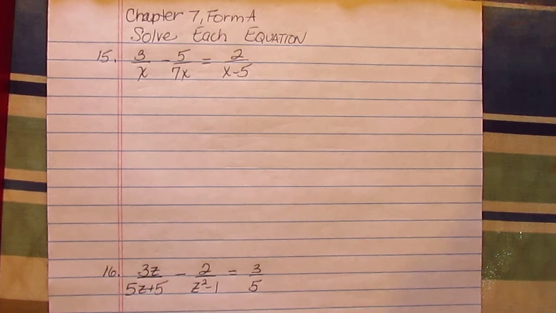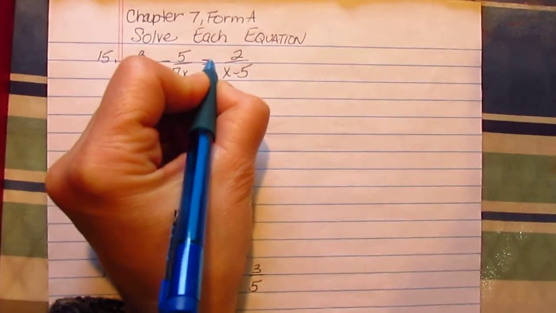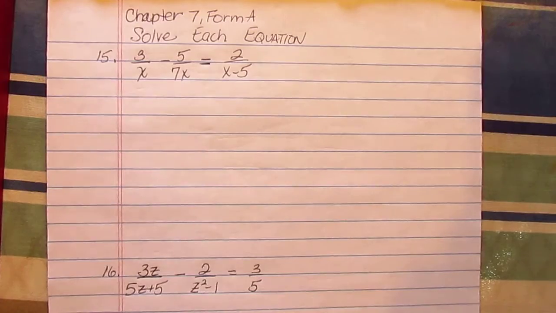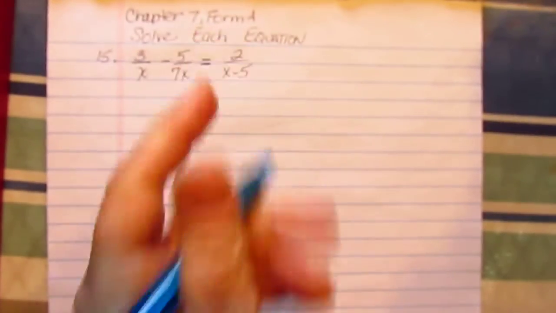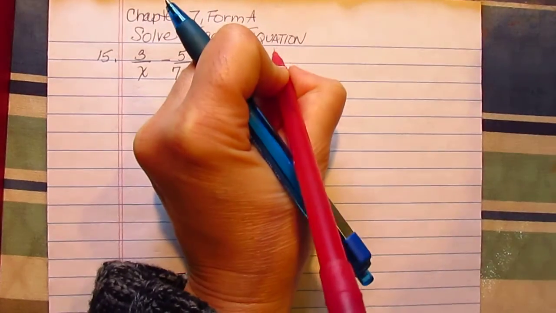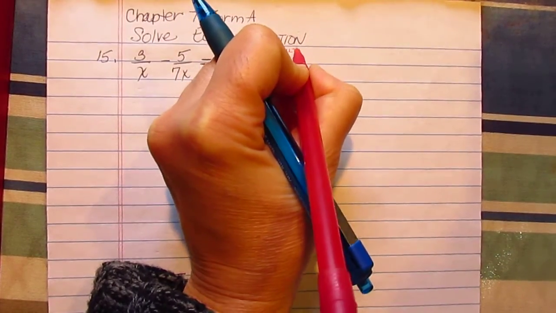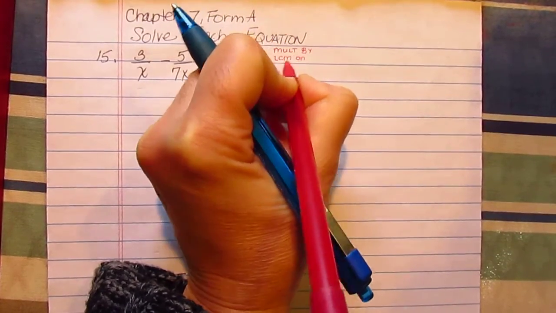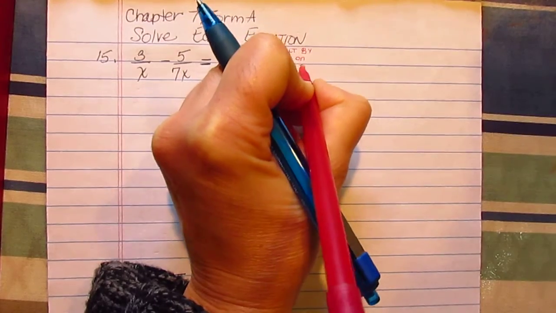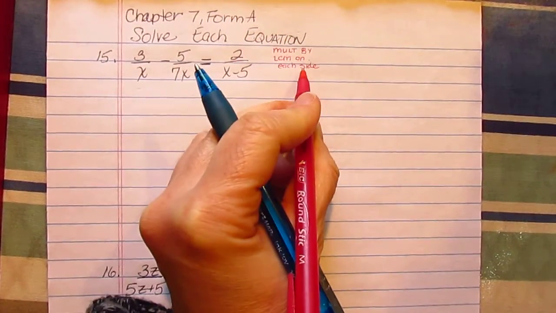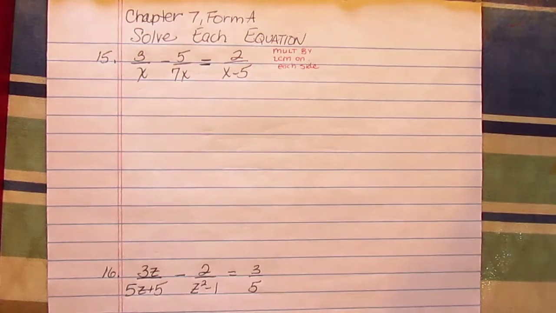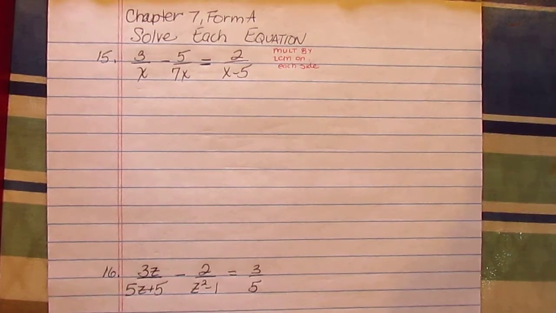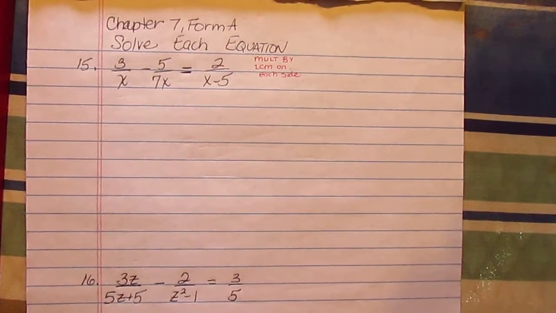The complexity of this is that we have denominators. In an equation, we can get rid of the denominators by multiplying by the least common multiple on each side. So let's take a look and see what the least common multiple of the denominators is.